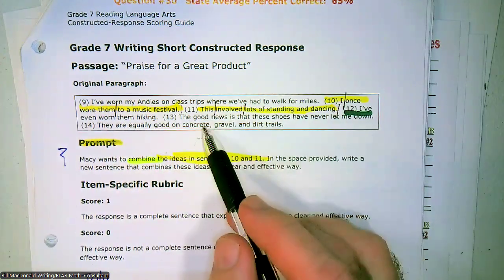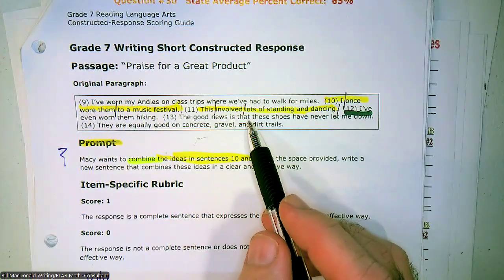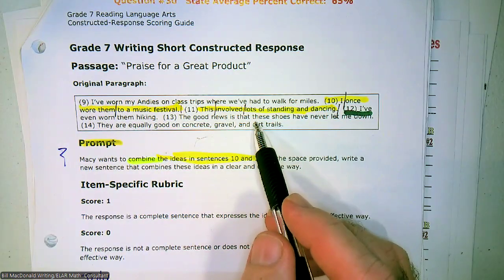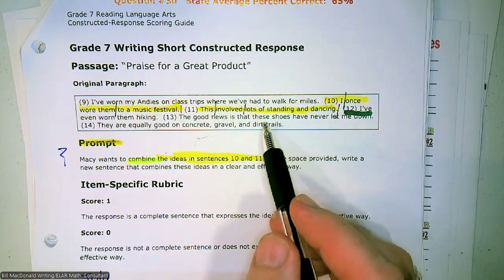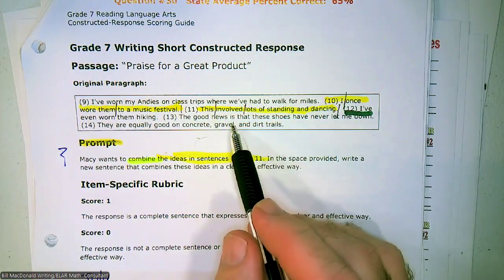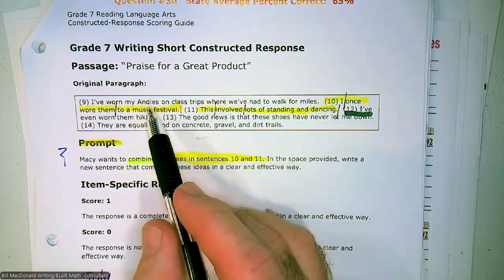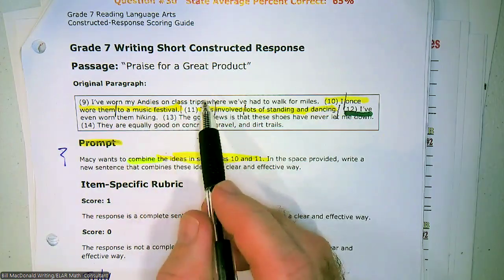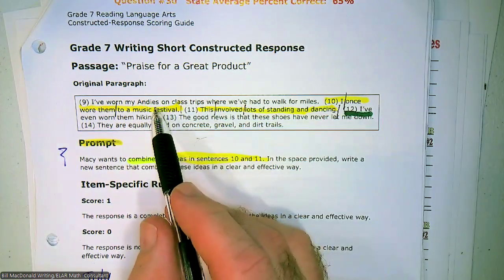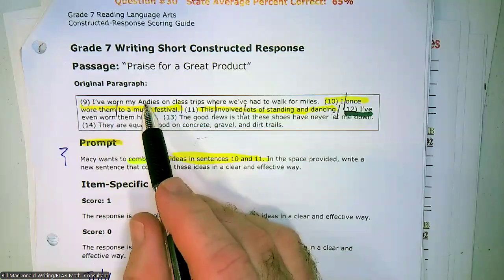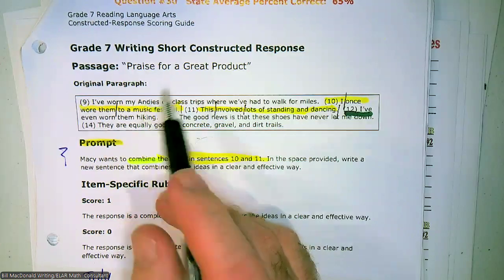And you can see that if you check sentence 13, that these shoes have never let me down. So if you guess shoes, then that would be right. But Andes are also a mountain. And so your kids might incorrectly infer that they're wearing a mountain, which would not make sense.